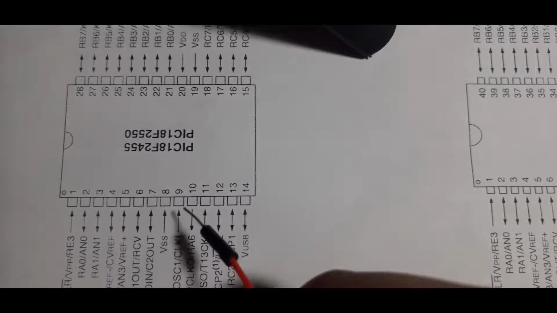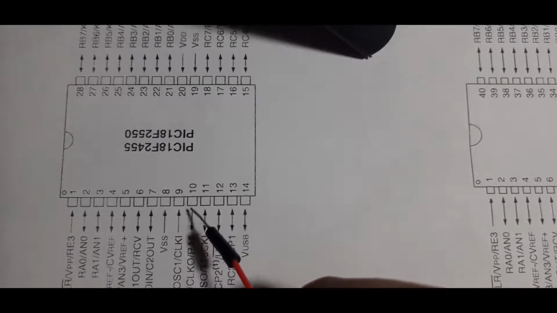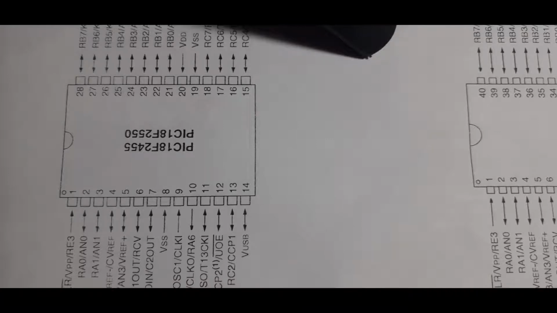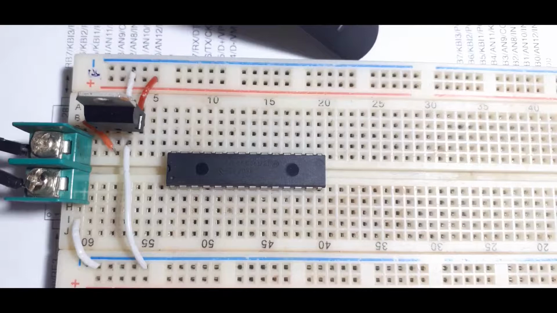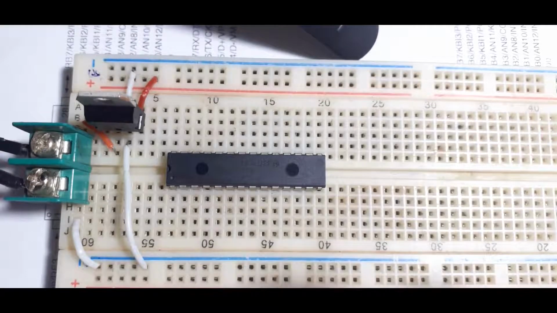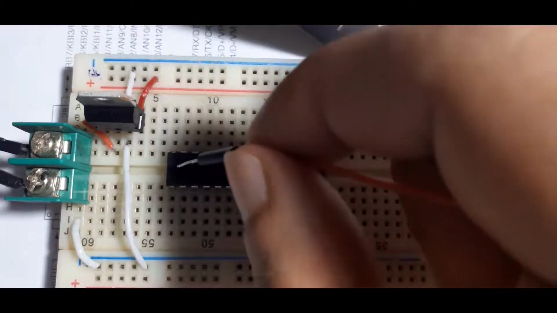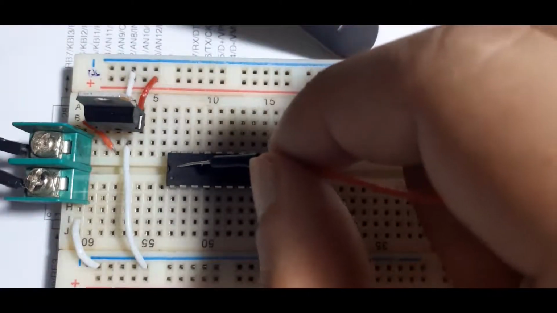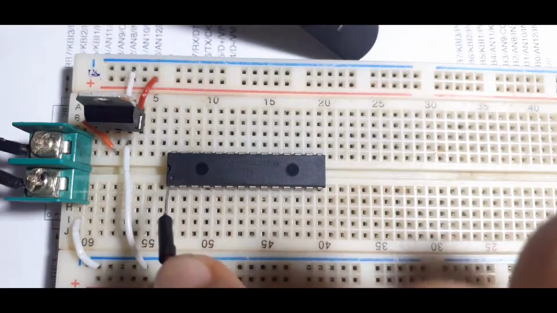And here the oscillator is connected to pin number 9 and pin number 10. So let's see how we can connect them on the breadboard. Here we go to the breadboard again, and we need to connect the pins we see on the datasheet to the breadboard. Before doing this, we have to find pin number 1, and if you can see, there is a notch here, and this notch indicates that pin number 1 is to the left of this notch, or marked as a dot here.